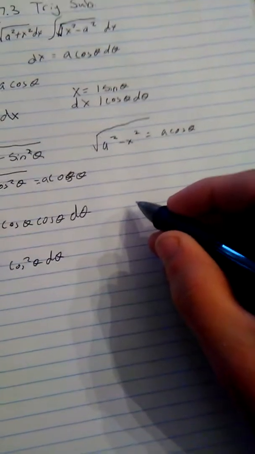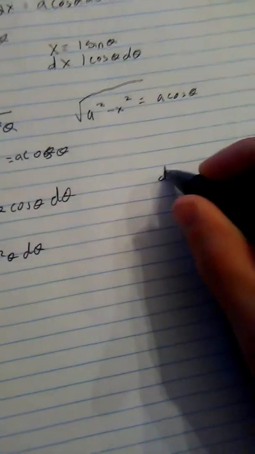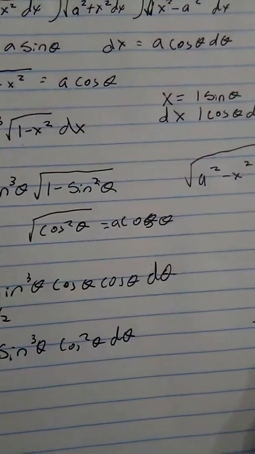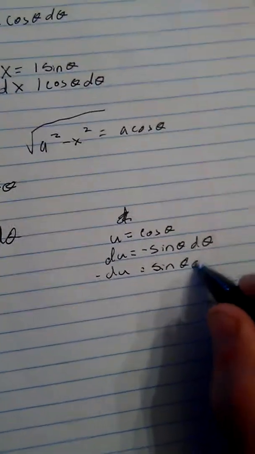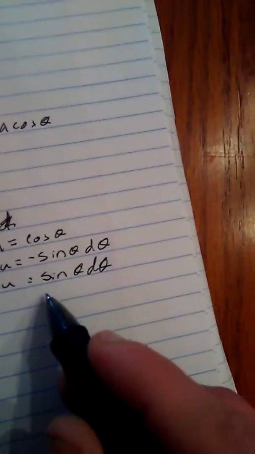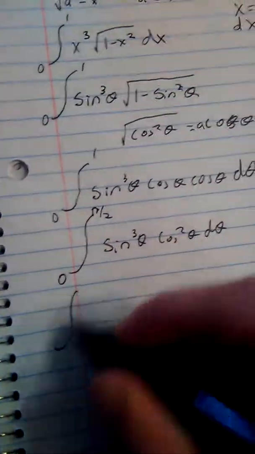Okay, so what we can do is we can substitute u for cosine theta. So du is going to give us negative sine theta d theta, because the derivative of cosine is negative sine. We'll take the negative out, and then we'll plug our things back in. The goal is to get sine theta d theta. So we have 0, pi over 2.